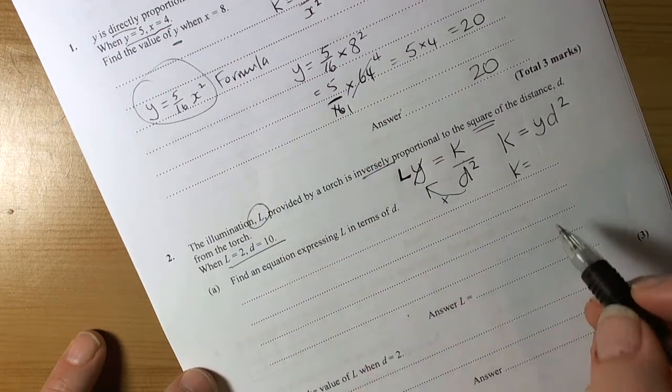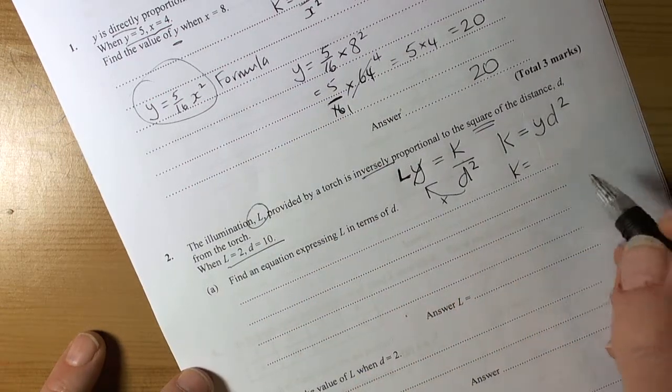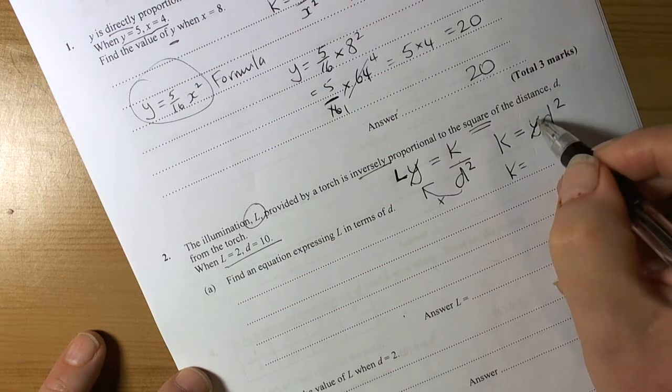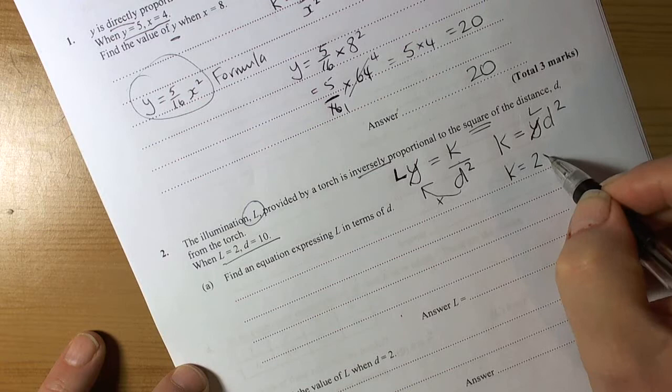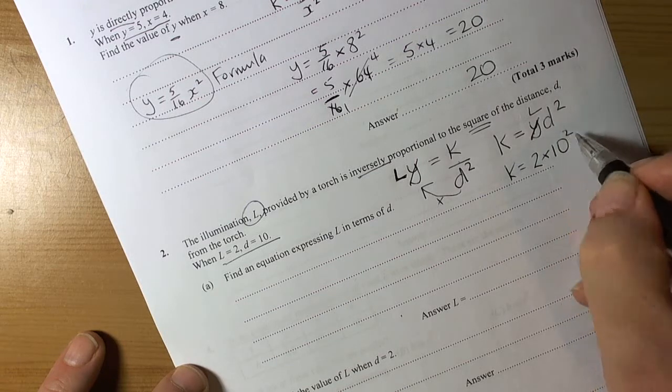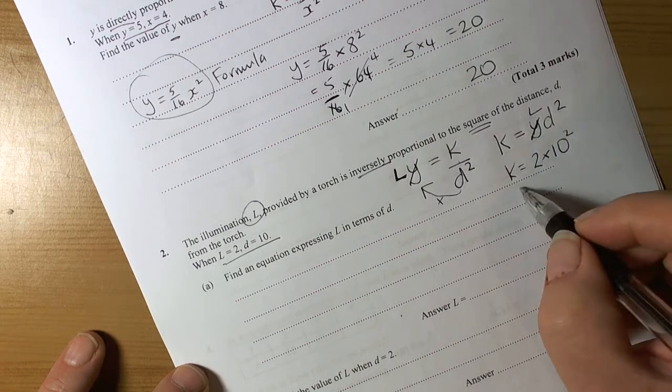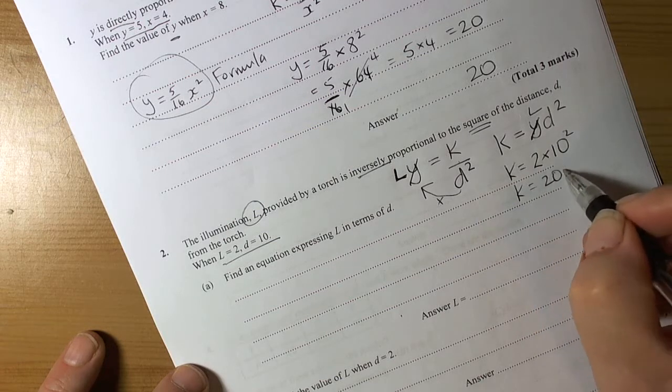So they talked about L, so it should be L equals k over d squared. So this y should be L. So k equals 2 times the d squared value. So d is 10, so d squared, so k is equal to 200.